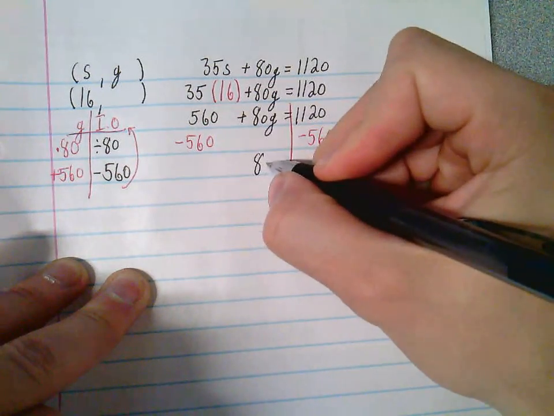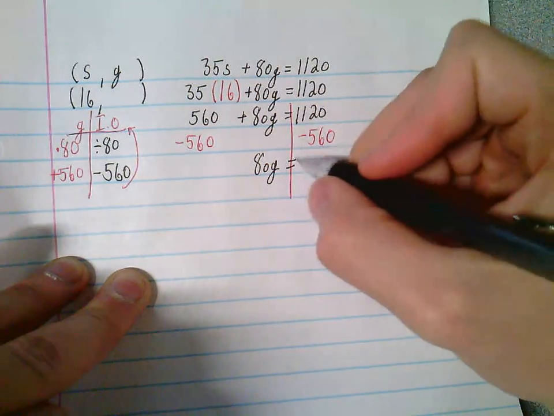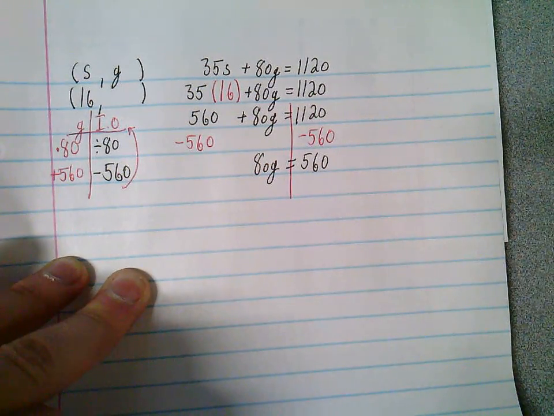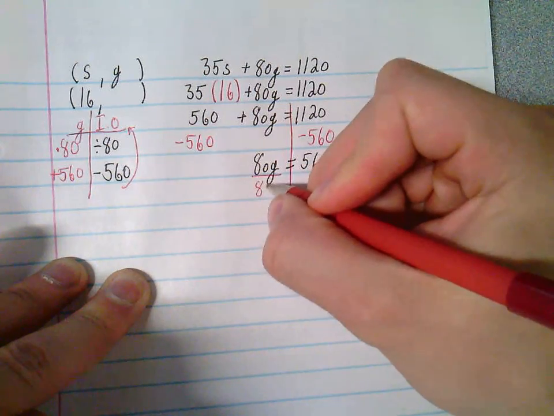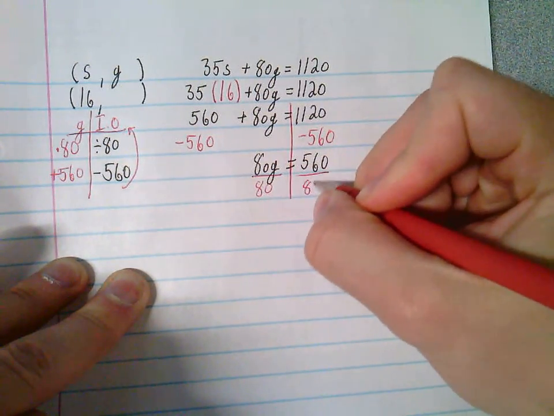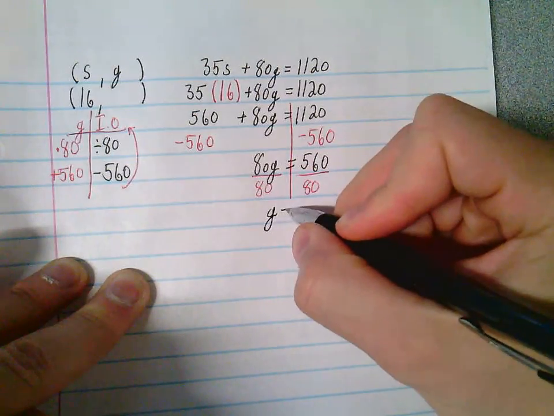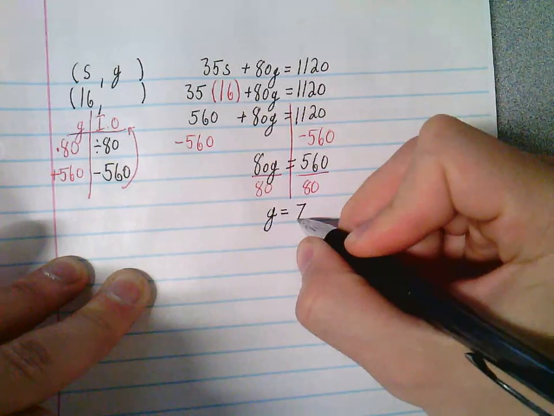That'll get us to 80G equals, well, I know that this is actually half of this, so this is 560. And then, so we did our subtraction, now we have to divide by 80 again. So G is equal to, this looks like it's going to be 7.